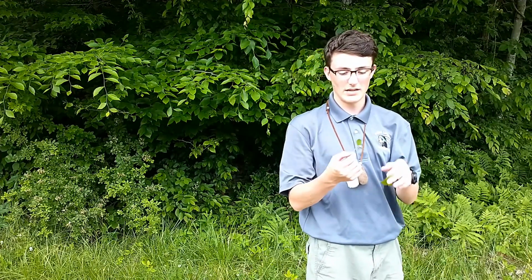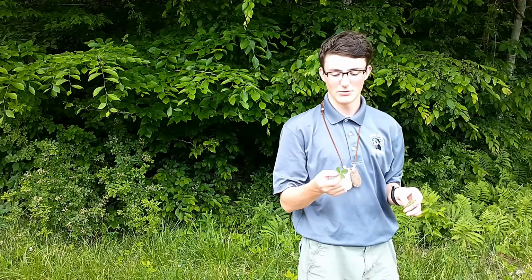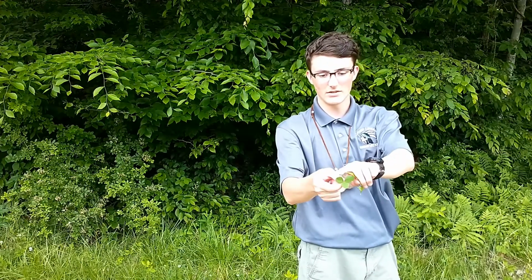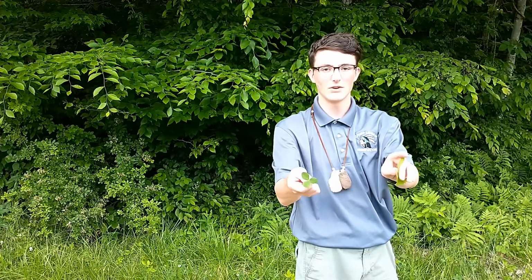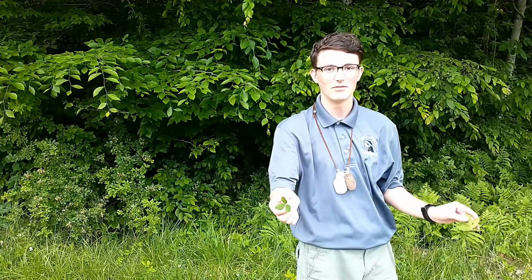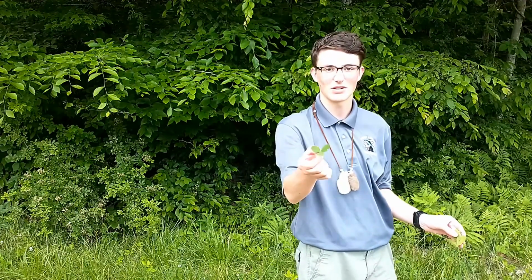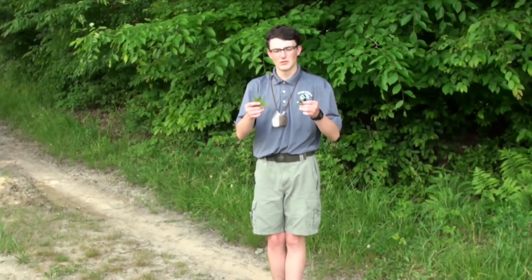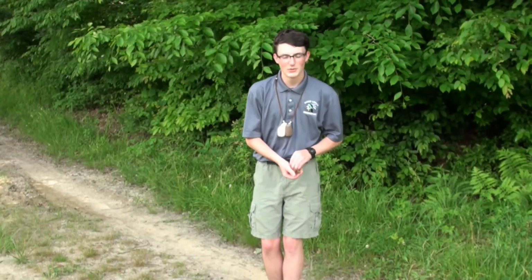Now this next one is a plant that many of you are probably familiar with. This is your common clover. You can tell because it has these three round leaves. I know it's supposed to have four, but we don't live in the magic world, so not all clovers are going to have four leaves, okay? And that is our first two plants, so why don't we move on down the road to find some more.